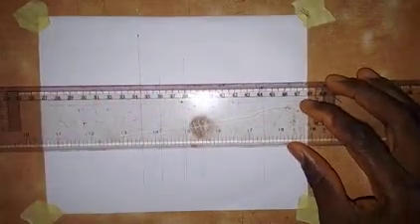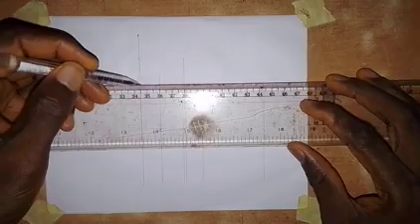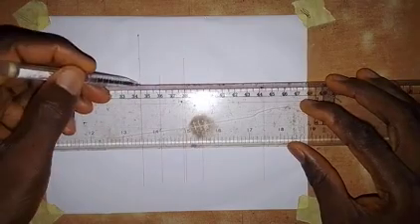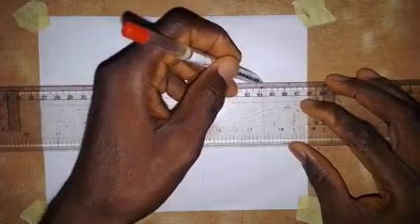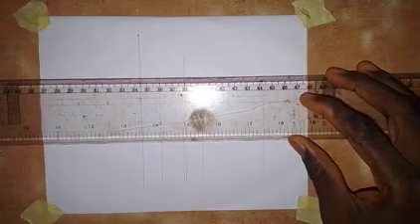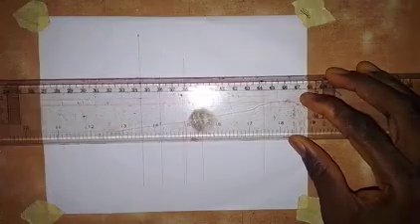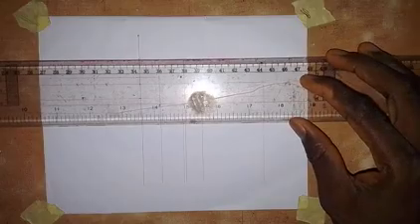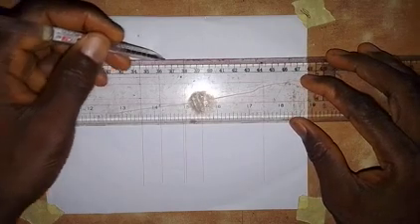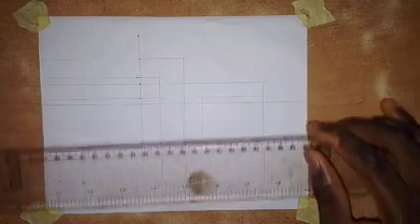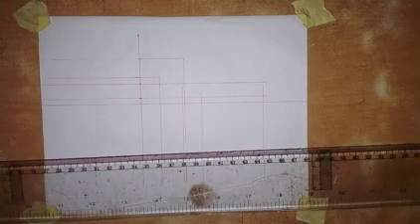Then for this also we draw, and then for this, it stops here, that will stop here. Then for this one, we draw the horizontal line. Alright, so we have this.